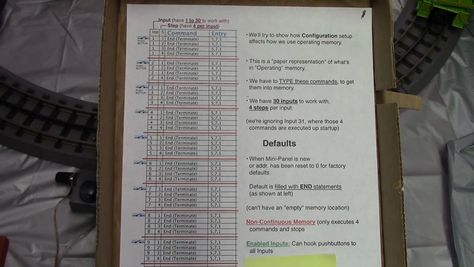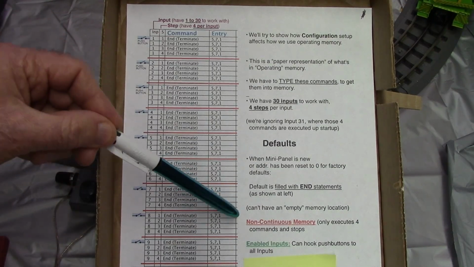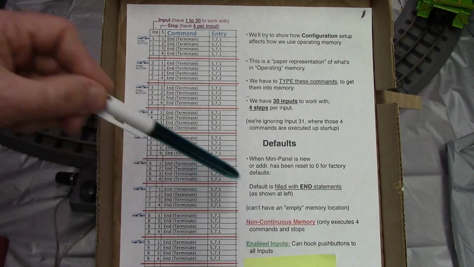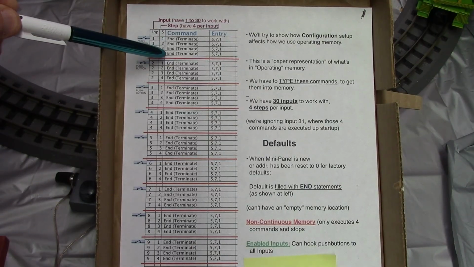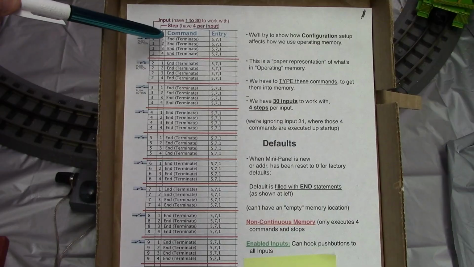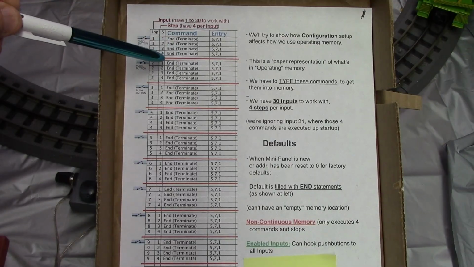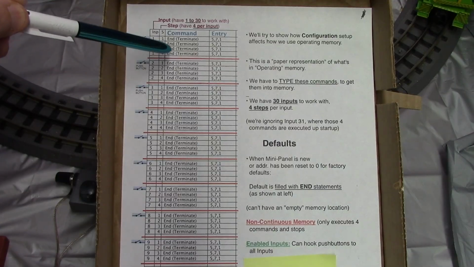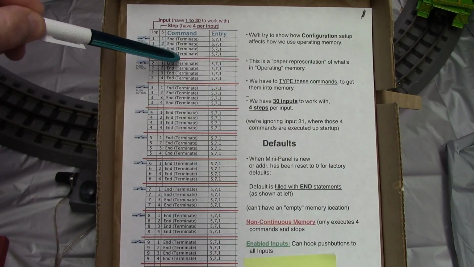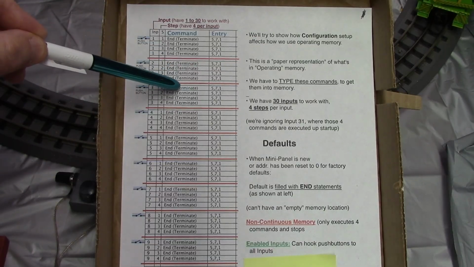And the default is all the memory is non-continuous. That means it only executes 4 commands for each step and stops. In other words, if we write lines here, commands, it won't go into the next input. It'll execute these 4 and stop. That's what the red line indicates. And this one will indicate it'll execute 4 and stop.